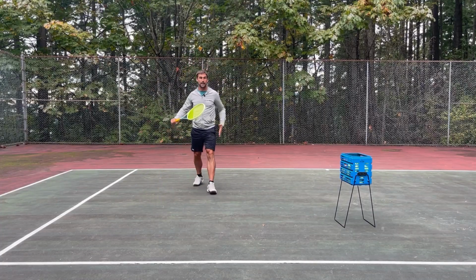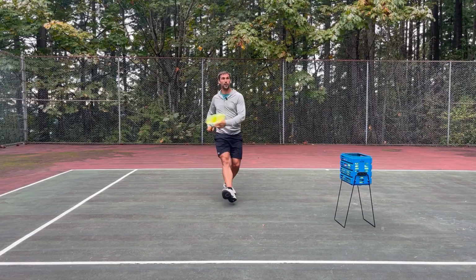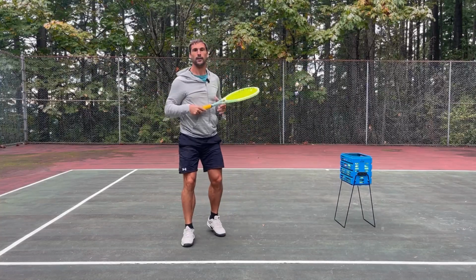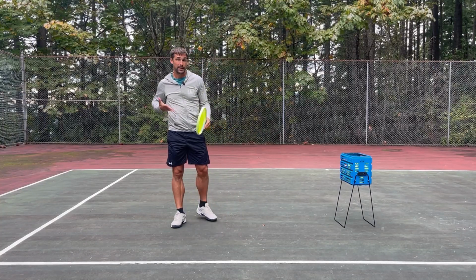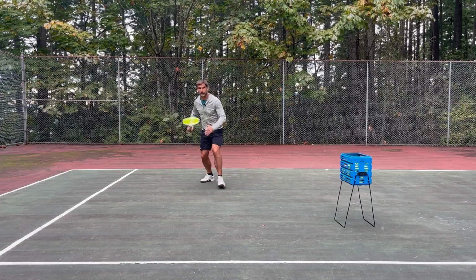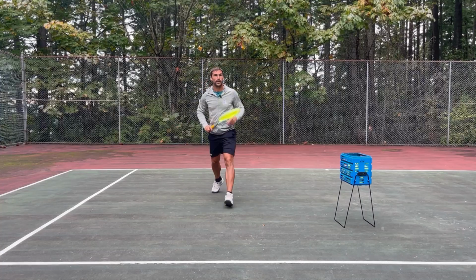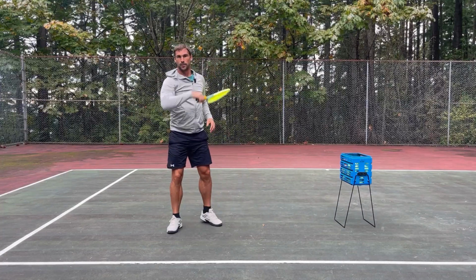So again, you're making that calculation, recognizing the flight of the ball. Okay, I've got to set up a little bit further away, and then getting it. And potentially you might need to practice those footwork patterns as well. So you're reading the flight of the ball, you're practicing stepping in. What does it feel like to do that?